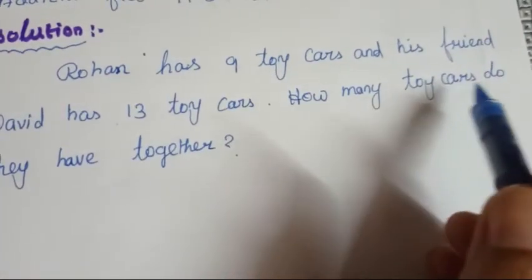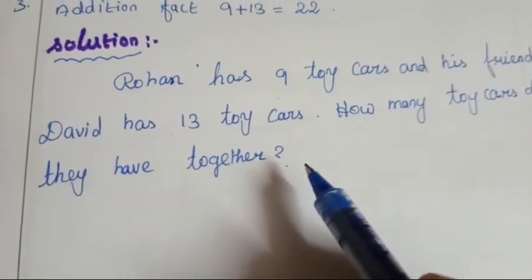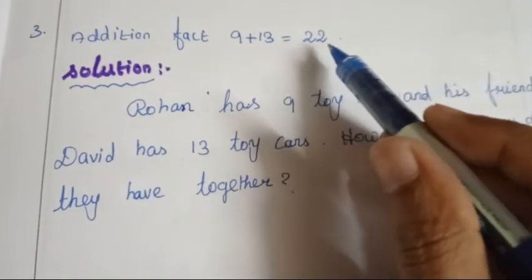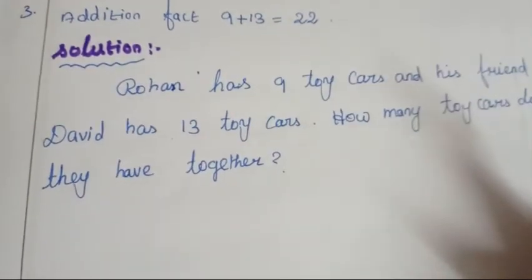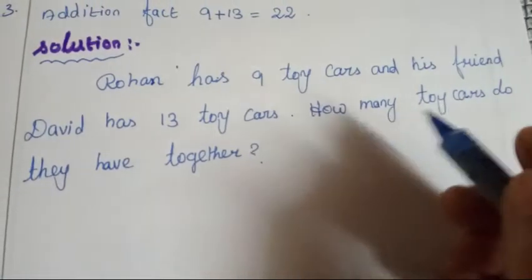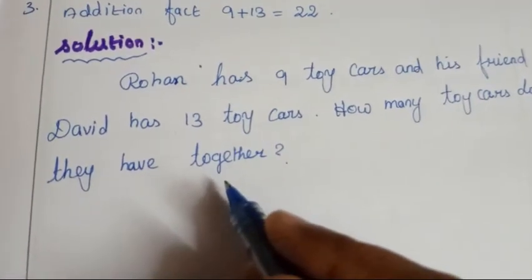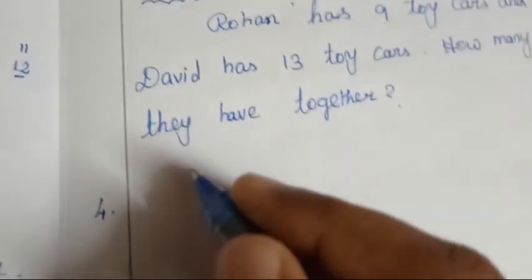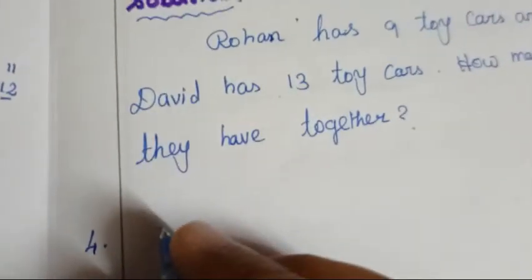Then how many toy cars do they have together? Okay, this is the question for the number 22, that means the answer. Now let's do one more question.